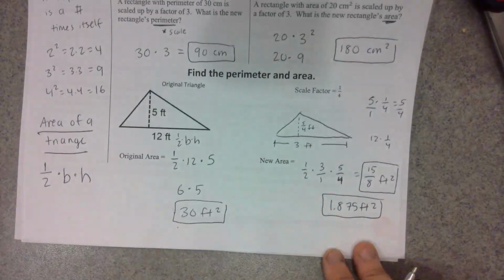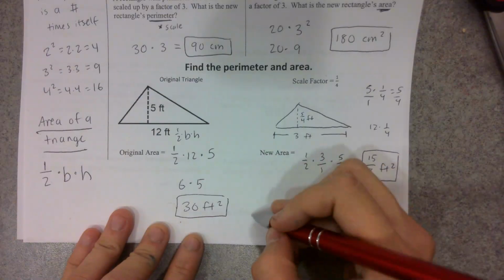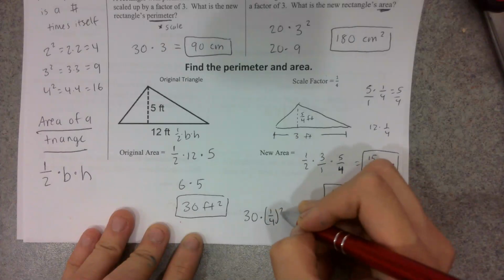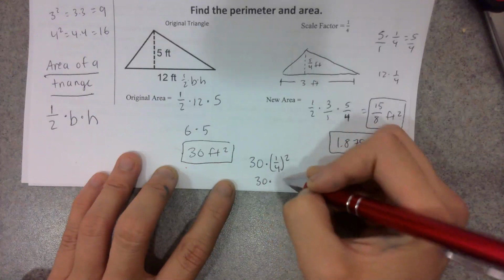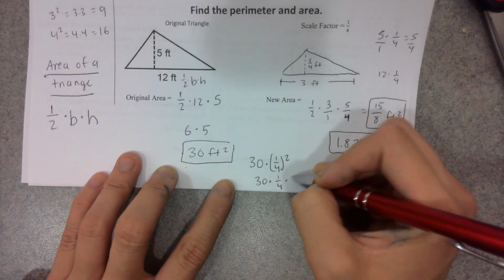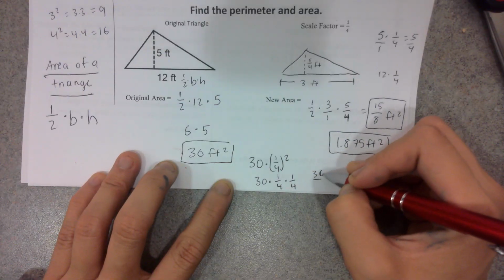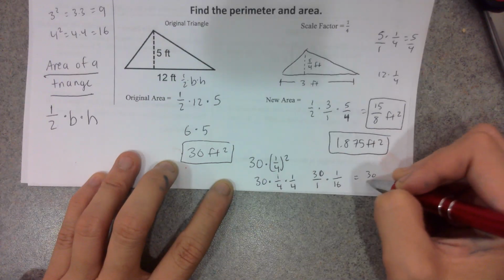Okay, so how do we do that with the trick that we learned up here? When we're going from old area to new area, we're going to do 30 times 1 over 4 squared. So that would be 30 times 1 over 4 times 1 over 4, which is 30 over 1 times 1 over 16. So we get 30 over 16.